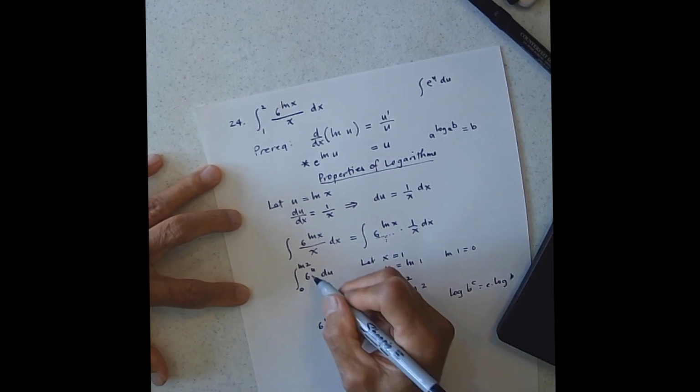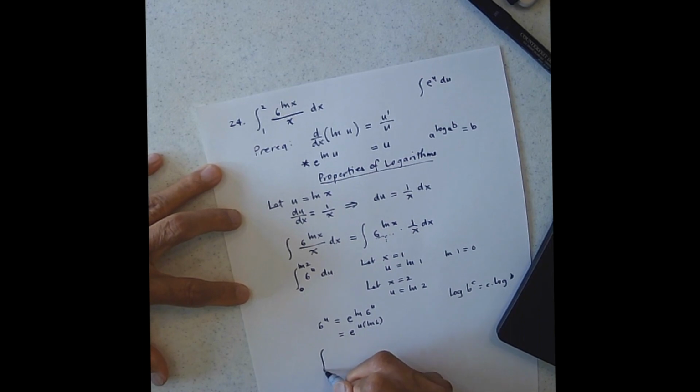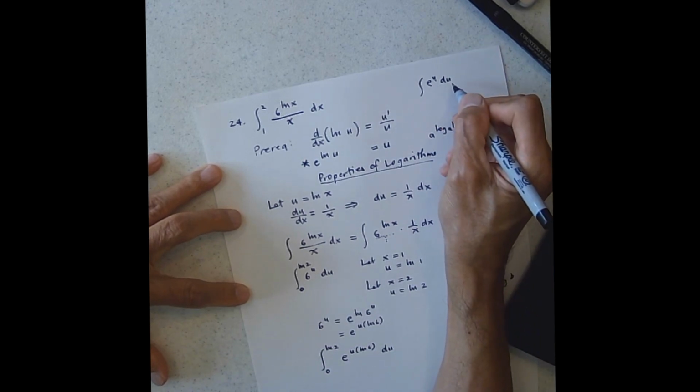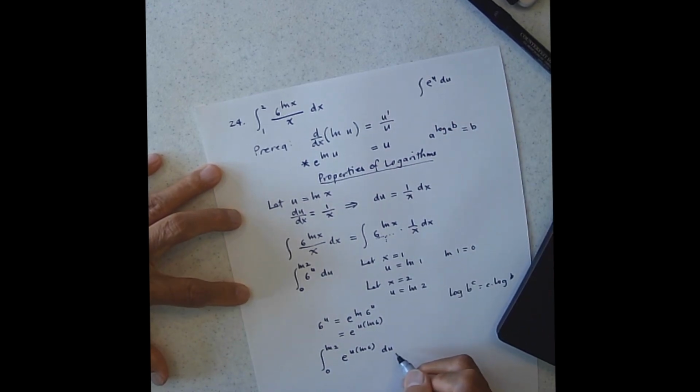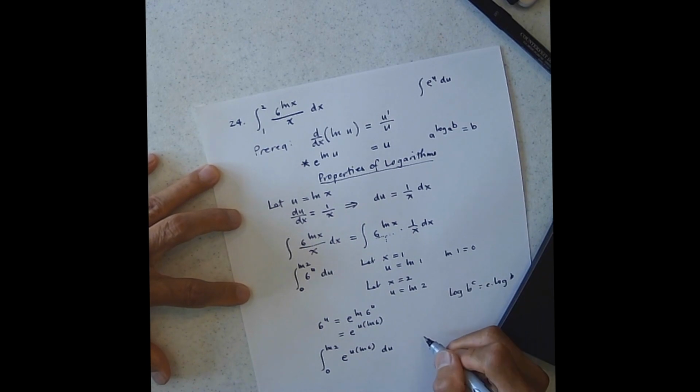So now we can rewrite our problem as the integral from 0 to ln of 2. 6 to the u becomes e to the power u ln of 6 du. So this is now of the form e to the u. We just have to verify what's our du here, okay? Since I'm already using u here as my variable, I'm going to use another variable. Let w be equal to u ln of 6.